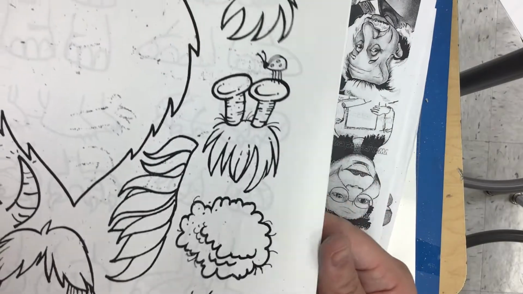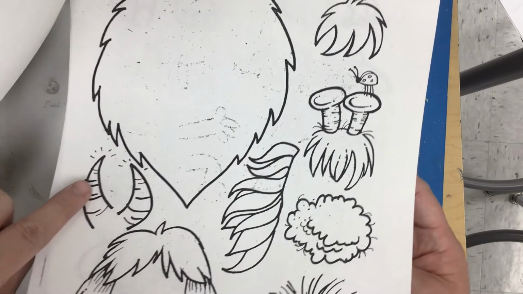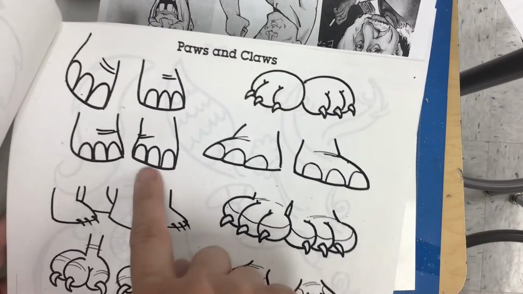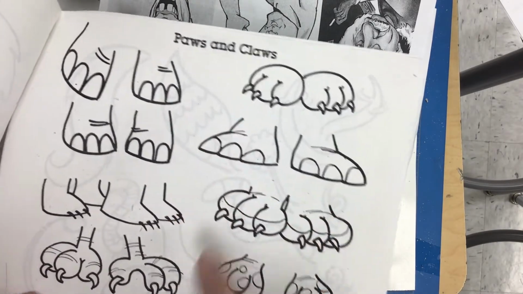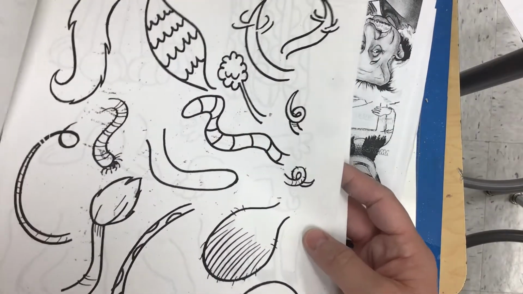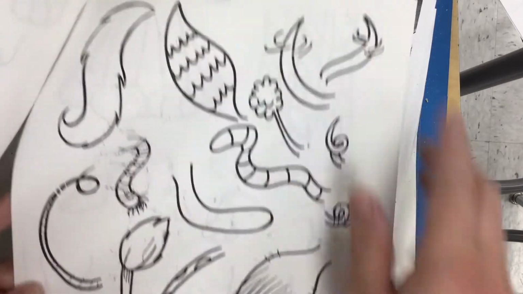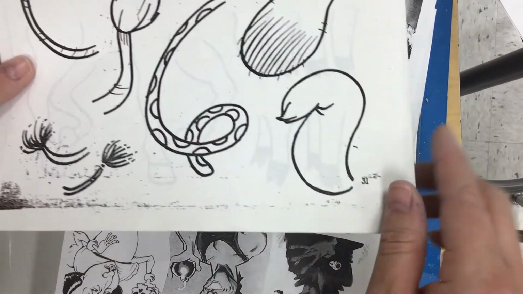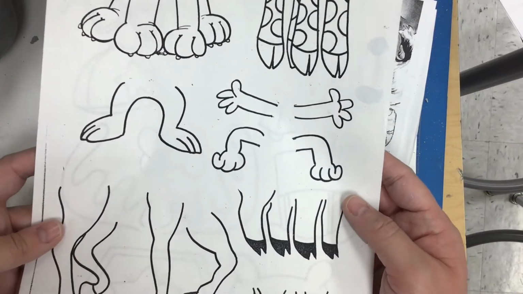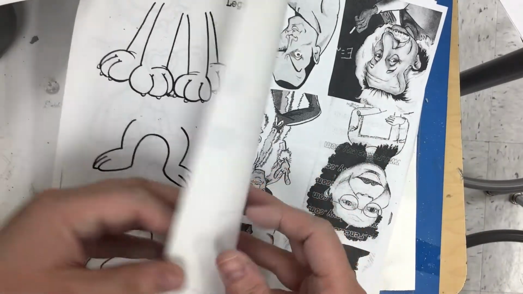Think about what kind of fur or texture. Like a lion, you might need to include a mane. A goat, you might need to include some horns. Think about feet, are there any details? Like an elephant or a turtle, you might choose to draw the toenails there. Or do you need claws for something? What kind of tail might your creature have? Is it long and bushy and furry, or is it thin and coiled? So something to think about as you're going through, and also think about what kind of feet they might have, what kind of legs they might have, what kind of patterns they might have on their fur.